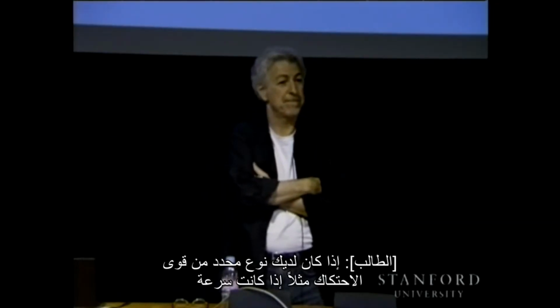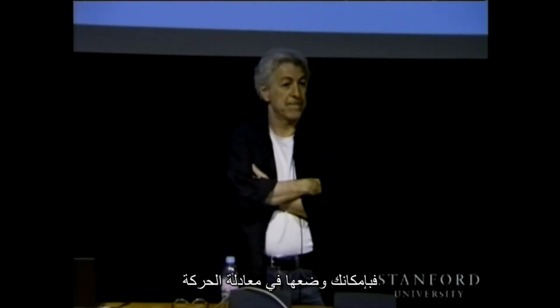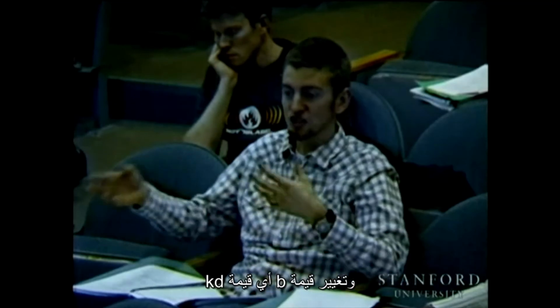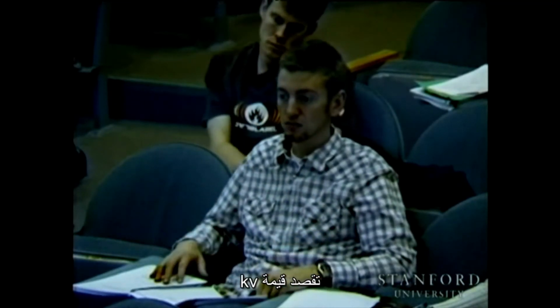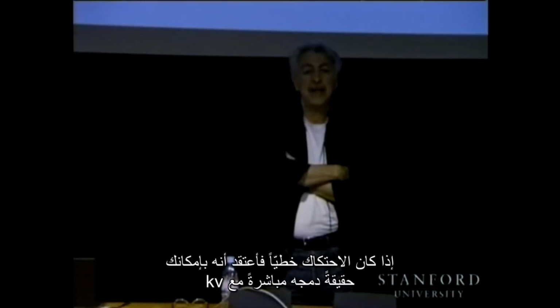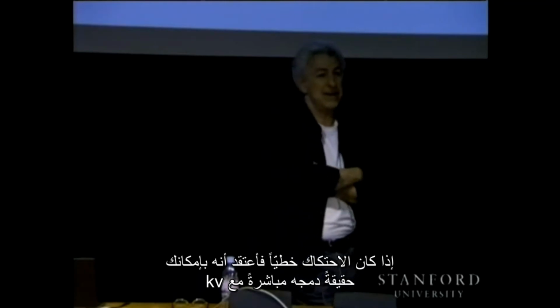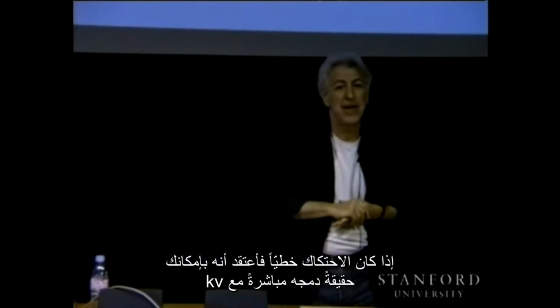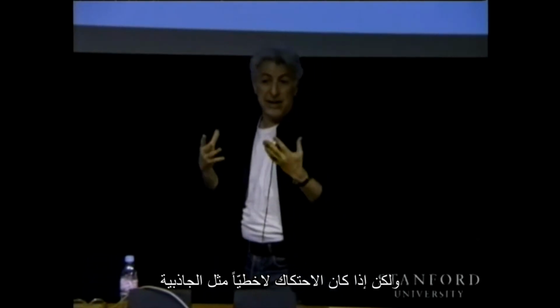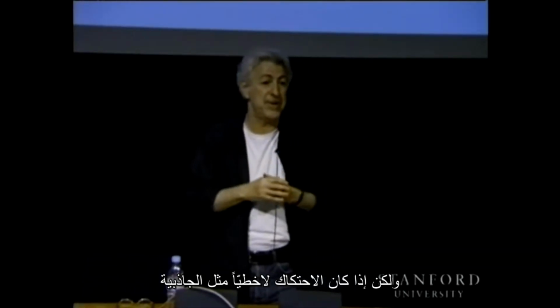Well, if you've got a certain type of friction, if it's velocity dependent, you can put that into the motion equation and change your B value, your KD. KV, you mean? Yeah, the KV. So if it is linear, yeah, I think you can, in fact, integrate it directly in the KV. But if it is nonlinear, like just the gravity.